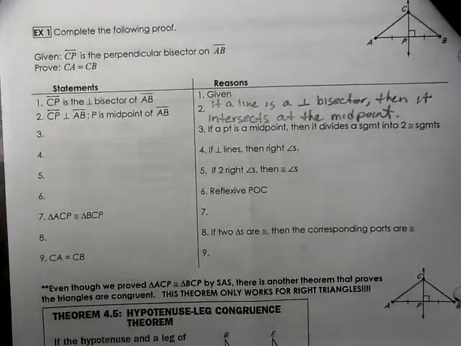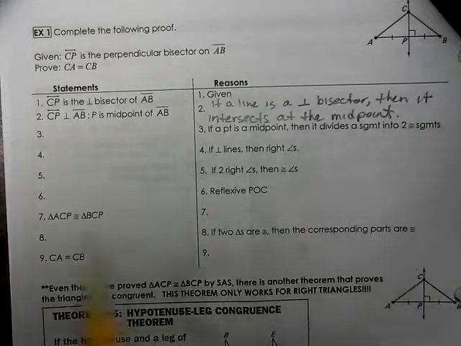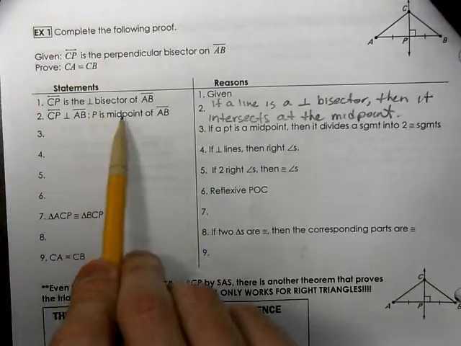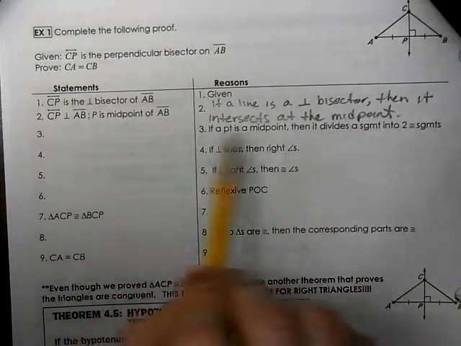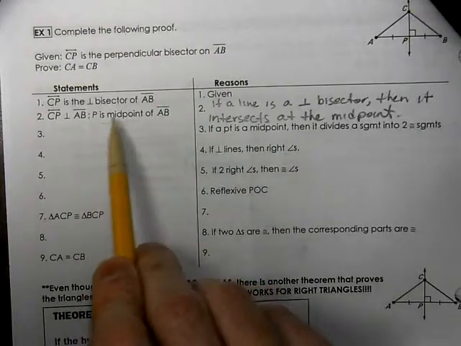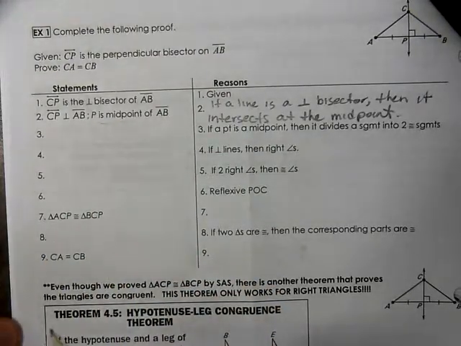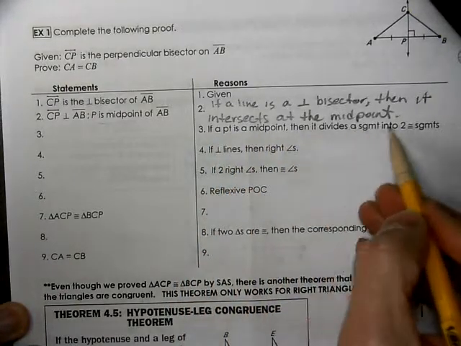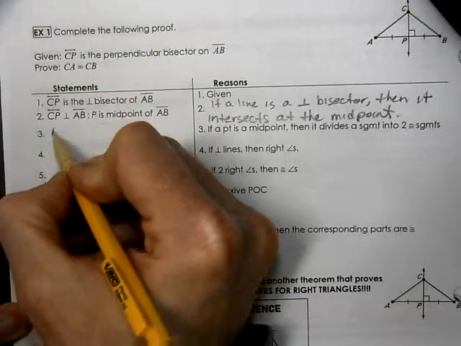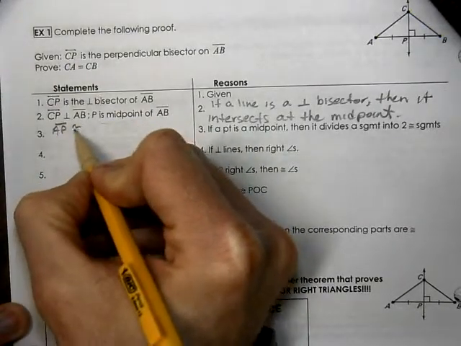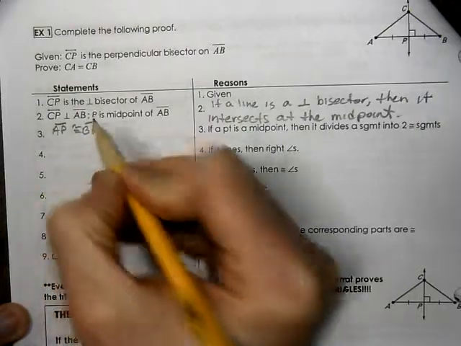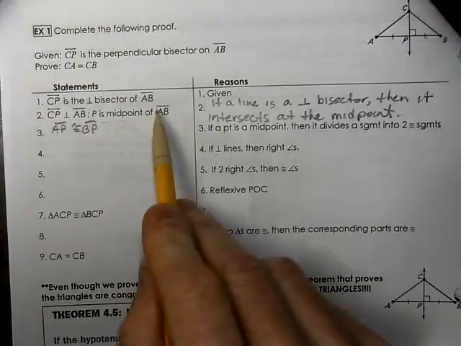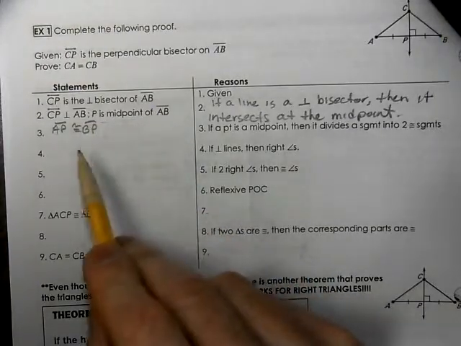Remember what the then means. Then means it's happening right now. And what they're stating right now is that P is the midpoint. So that's how we can write that. If a point is a midpoint, then it divides it into two congruent segments. I know that I have AP congruent to BP. It's because P is the midpoint. That means it breaks this segment AB into two equal pieces.